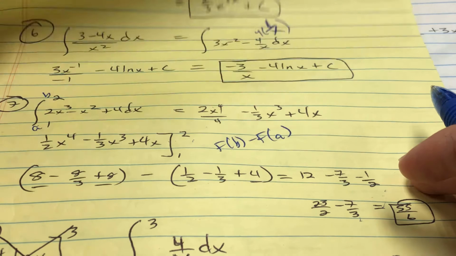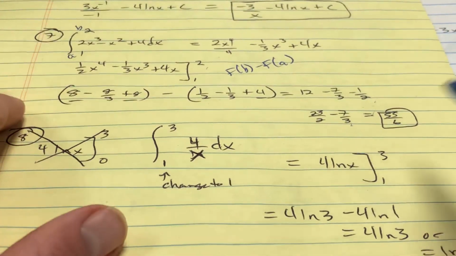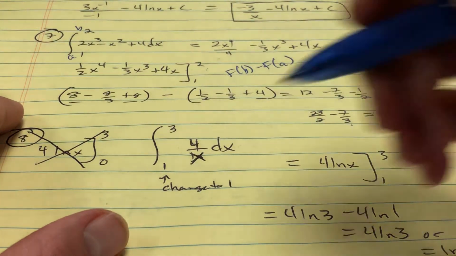On 8, I made a boo-boo. I just started giving the answers. So 4 over x, that is, we need to change this to 1.